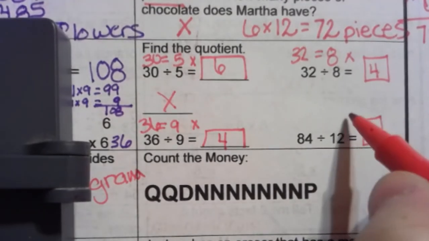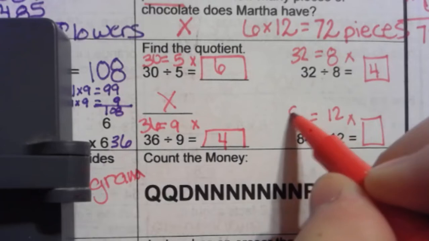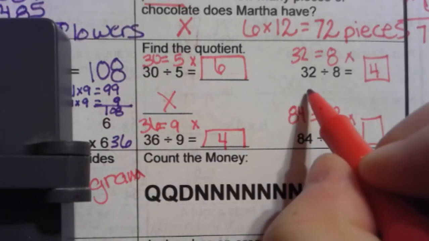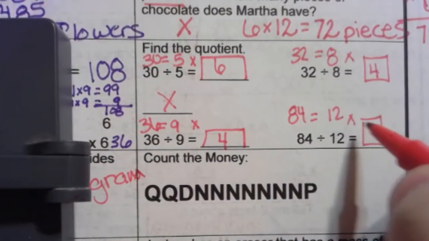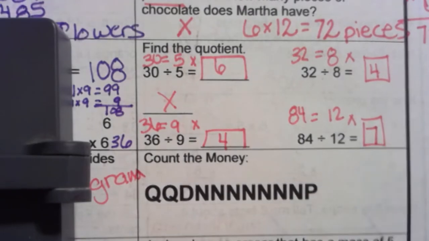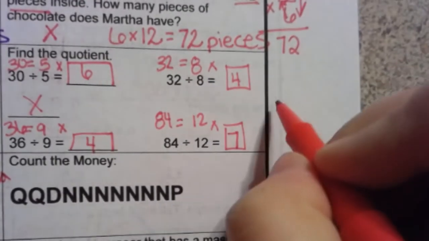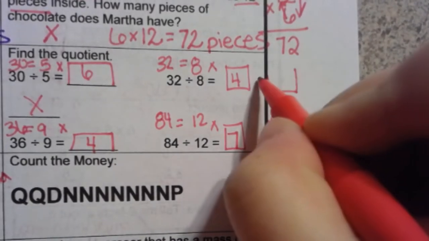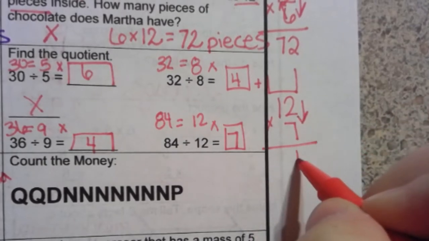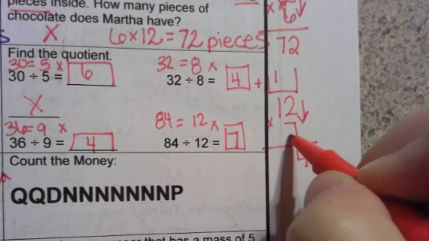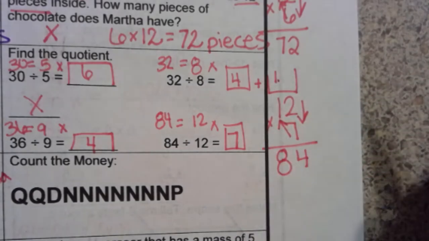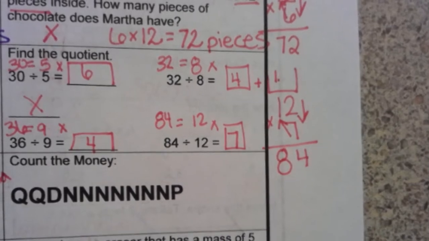Some number times 12 equals 84. Okay, so let's think about that. What times 12 is 84? Well, how about 7? Do you want to come over here and test it? Yes, let's check that. 12 times 7. Let's draw that plus box. 7 times 2 is 14. Carry that 1. 7 times 1 is 7. Plus 1 is 8. 84. So that works, Miss Powell.